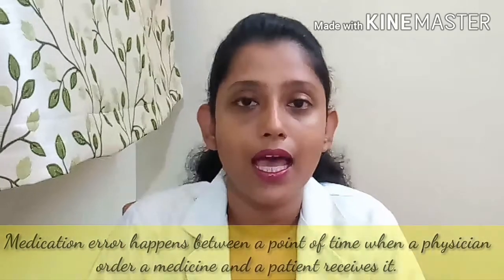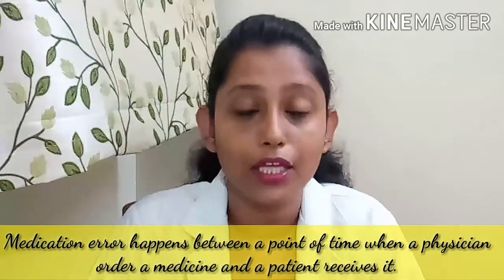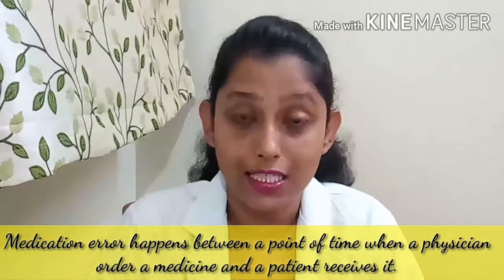Medication error is an error which happens during a point of time when the physician prescribes a particular medicine or drug till the point the patient receives it. It can be turned into an adverse event, and more specifically a sentinel event when a patient is ultimately harmed.